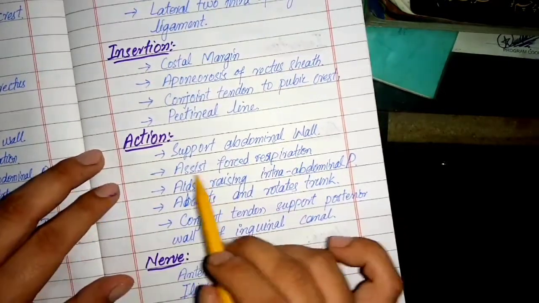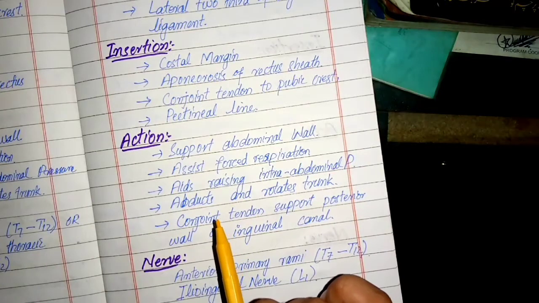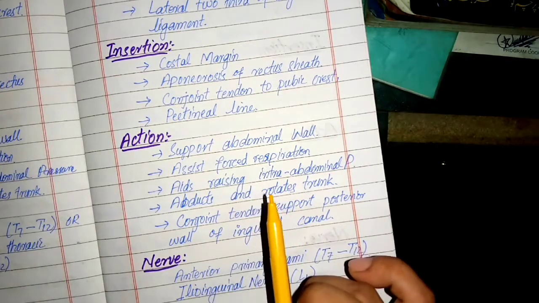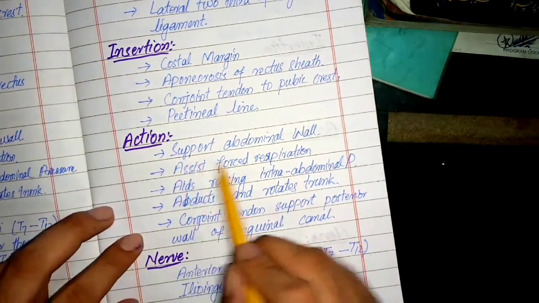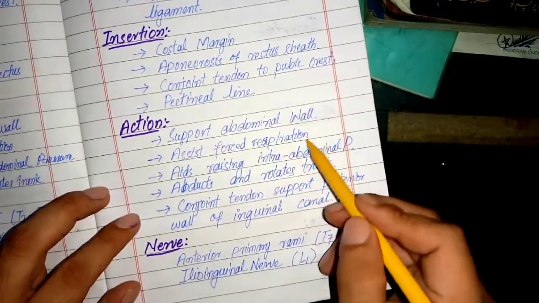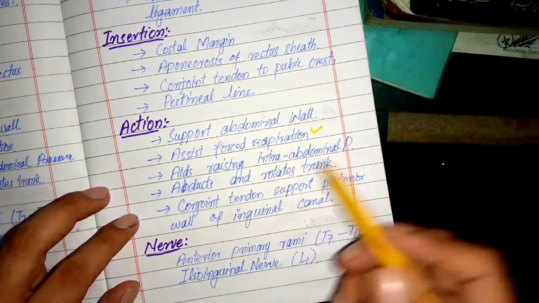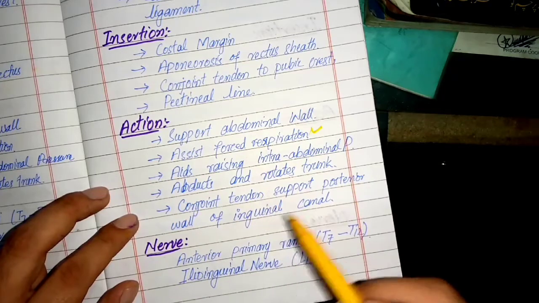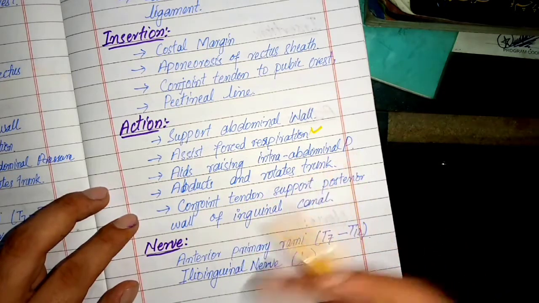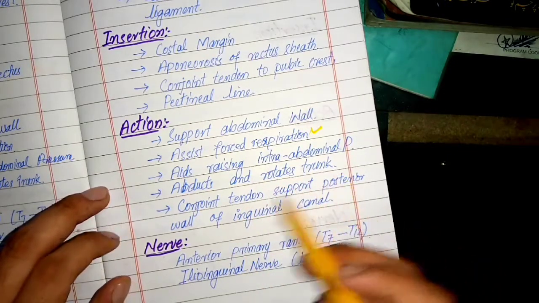Its action is to support the abdominal wall. The actions of both of these muscles are the same, with a slight difference, not too much. It supports the abdominal wall, assists forced respiration, meaning both inspiration and expiration here, aids raising intra-abdominal pressure, and abducts and rotates the trunk, meaning moving away from the midline and rotating the trunk.